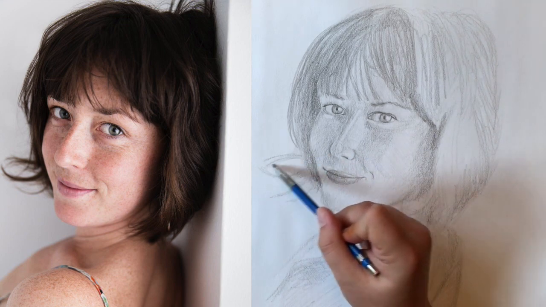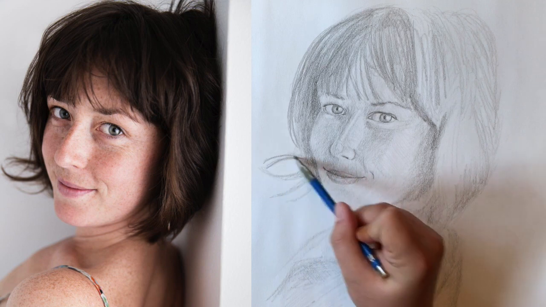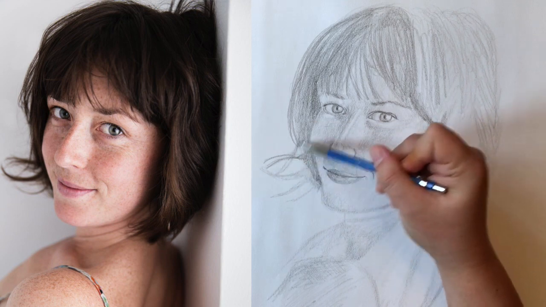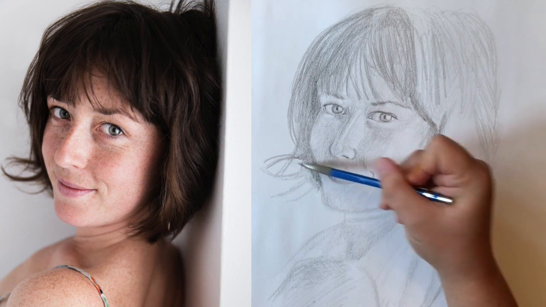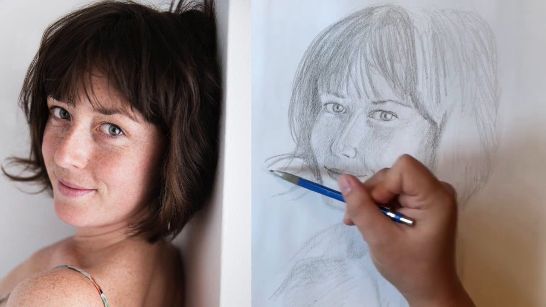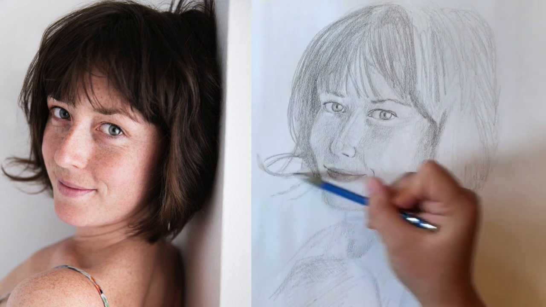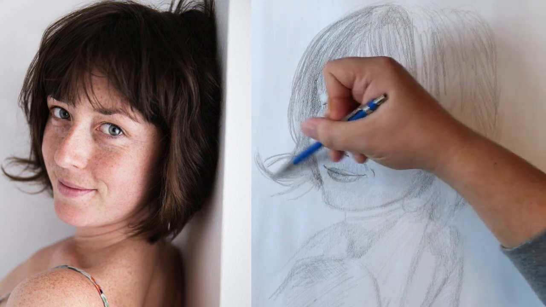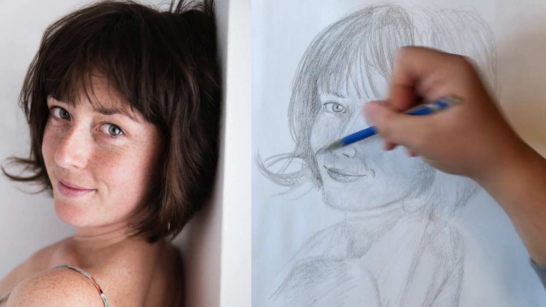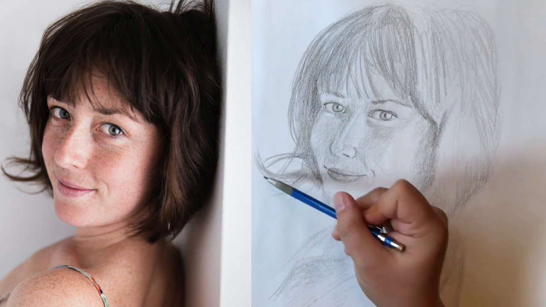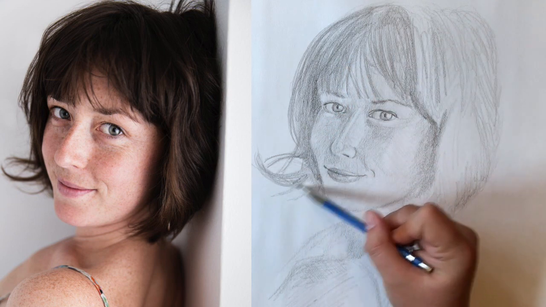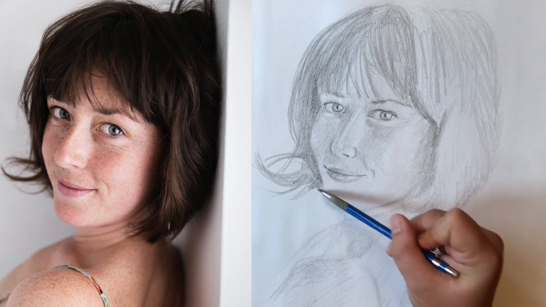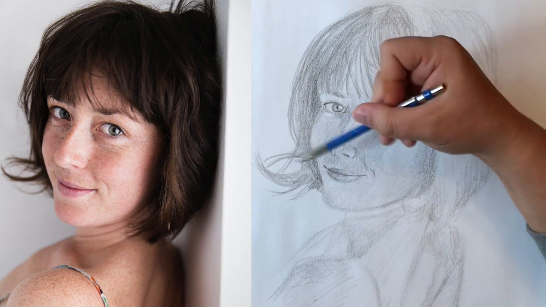And this one's been a little bit of a journey. I wasn't sure that I was going to get it to the place I wanted it to be. And it's kind of happening for me here, but I'm going to accentuate the hair a little bit there.